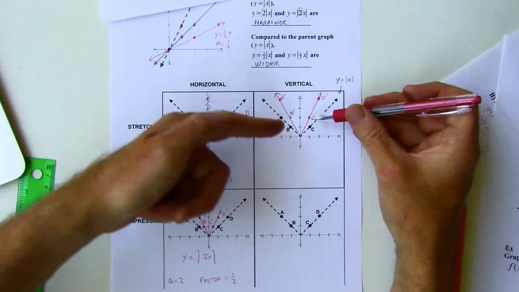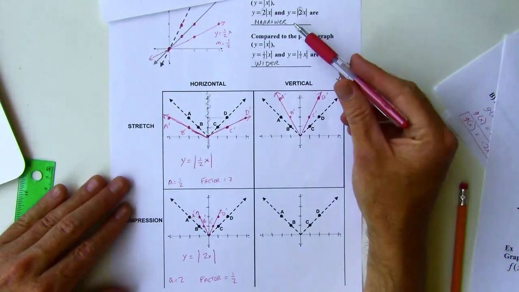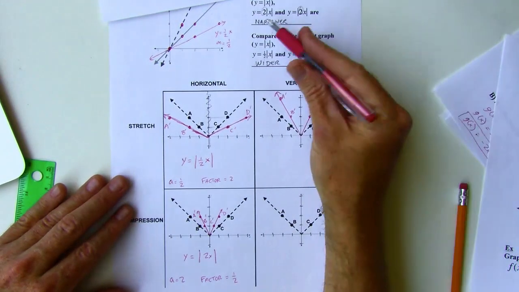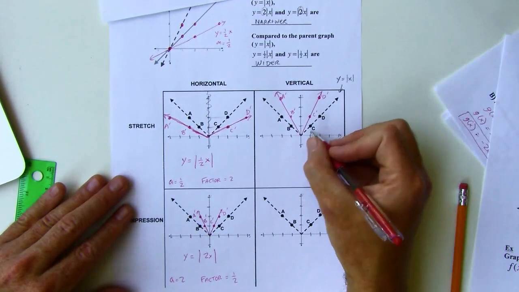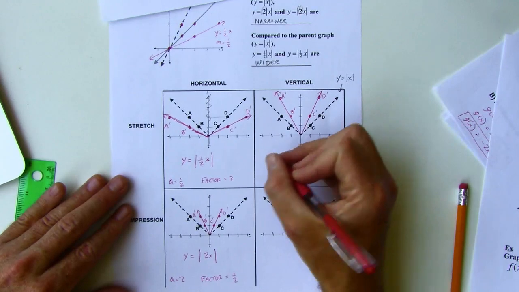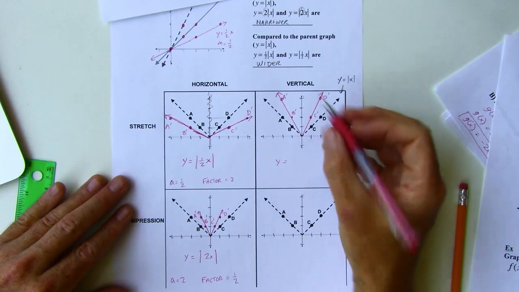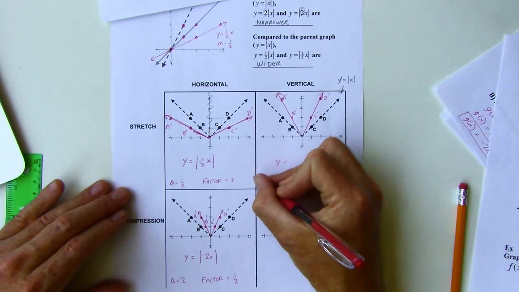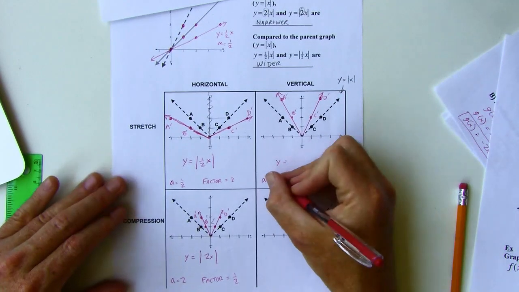So my V got narrower, right? So that means, hey, I know it's going to have to be a number more than 1. And so these are doubled in distance. Okay, but hang on, so I know my A value is going to be 2.